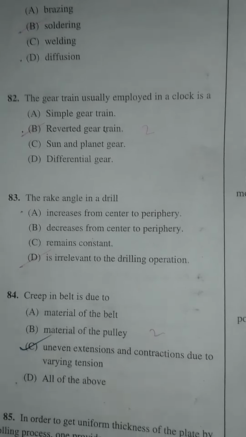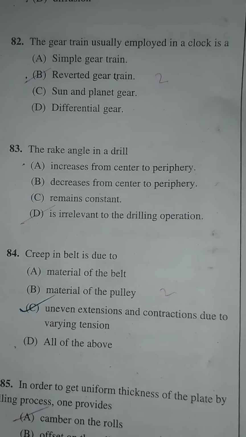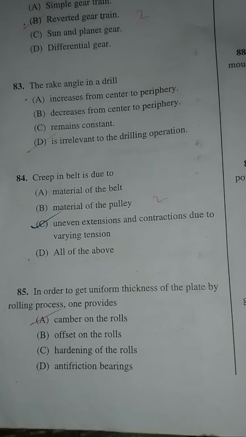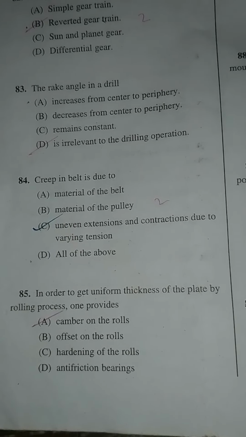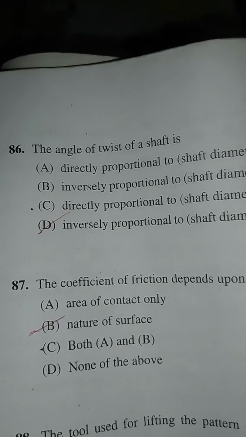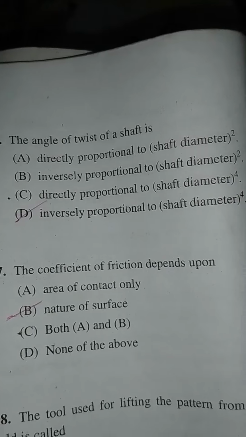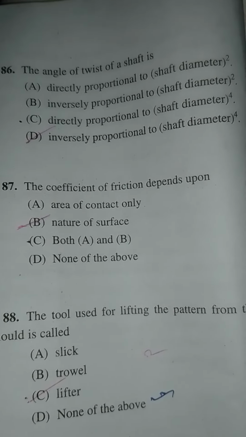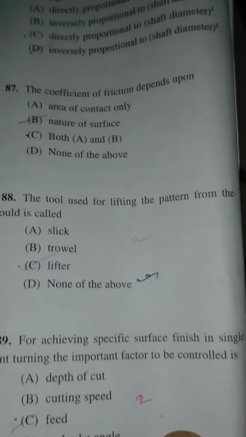Rake angle. Creep of the belt is the uneven extension or contraction due to variation of section. In order to get uniform thickness of the plate in the rolling process, camber is provided on the rolls. The angular twist of a shaft is inversely proportional to the shaft diameter to the power 4. The coefficient of friction depends upon the nature of the surface.